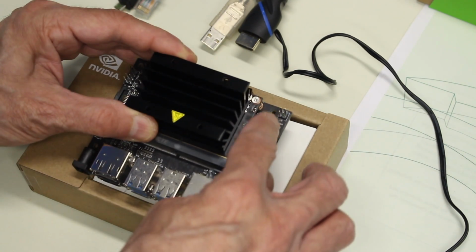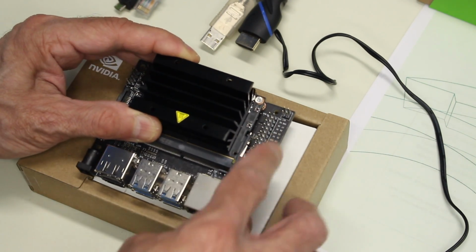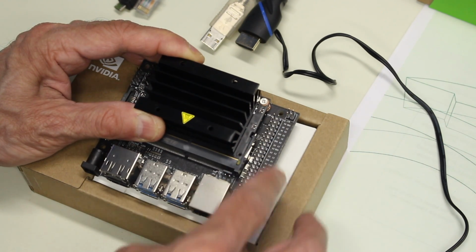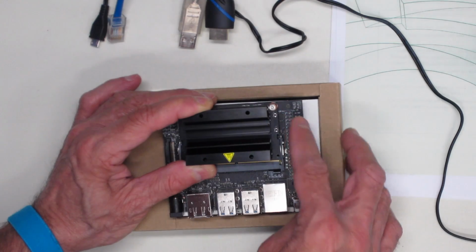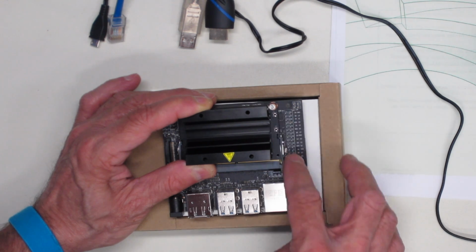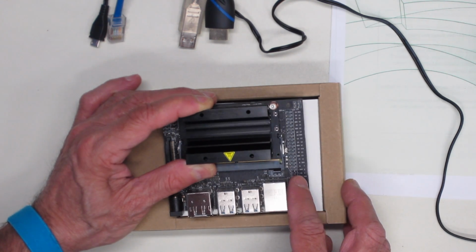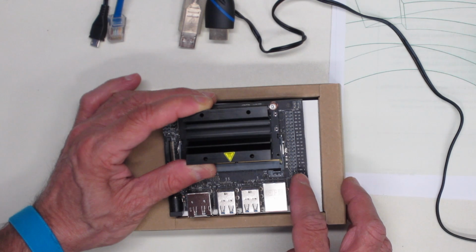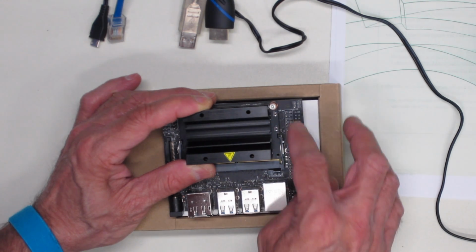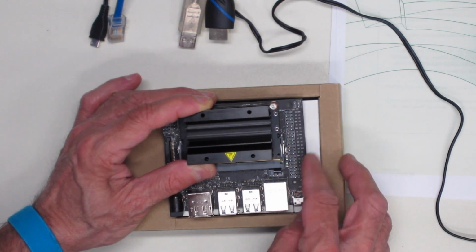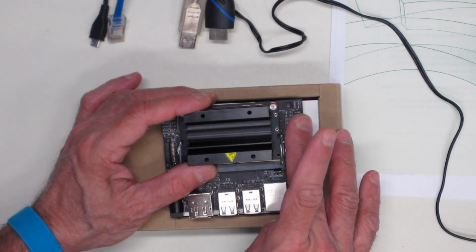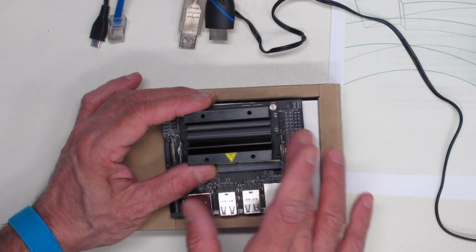Down on this side, you'll see a 40-pin connector. Now that's a 40-pin GPIO, and its output pins are programmable, but by default, this is the same GPIO that the Raspberry Pi uses. So you've got the ability to use some Raspberry Pi designs with the Nano, although of course you won't be able to put a hat on top of here because of the heatsink.